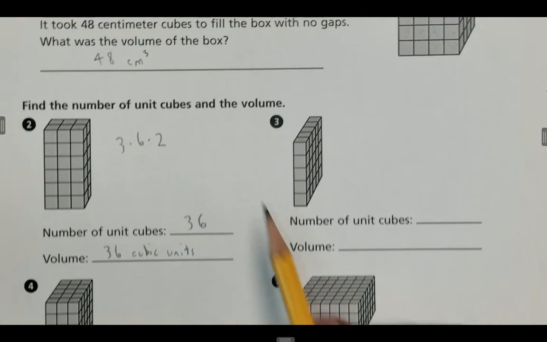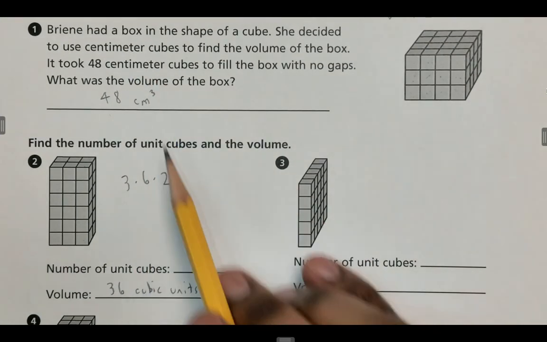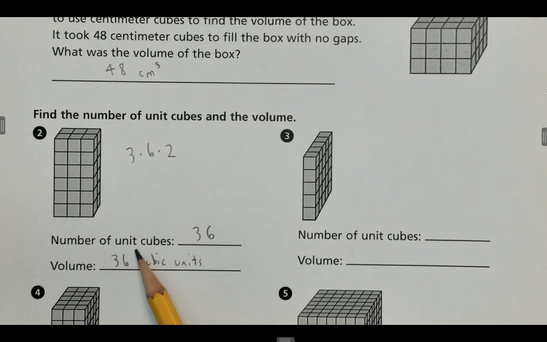Okay. In the first problem, they told us we were dealing with centimeters. In the rest of these, I think they haven't given us a specific length measurement. They just are using this very general word of unit. So we can't say cubic centimeters or cubic inches or cubic meters. I'm just going to say cubic units.